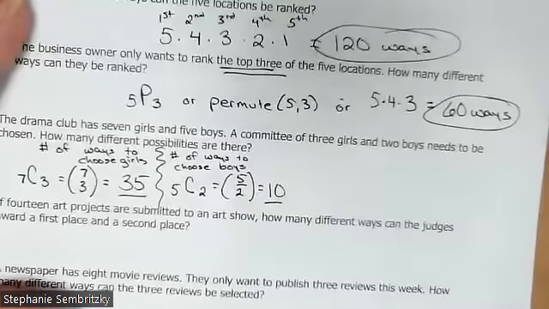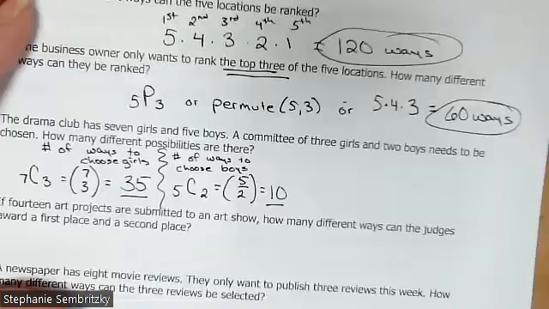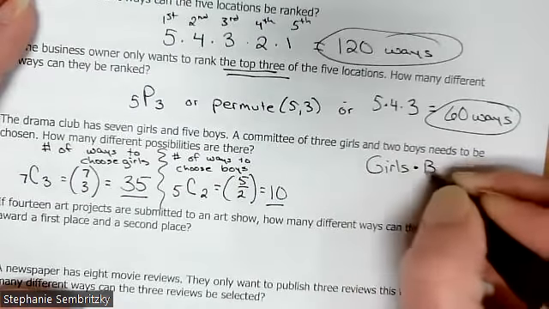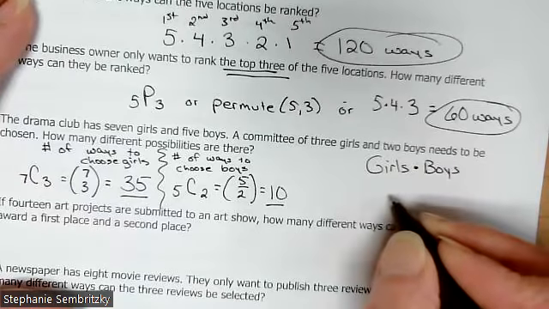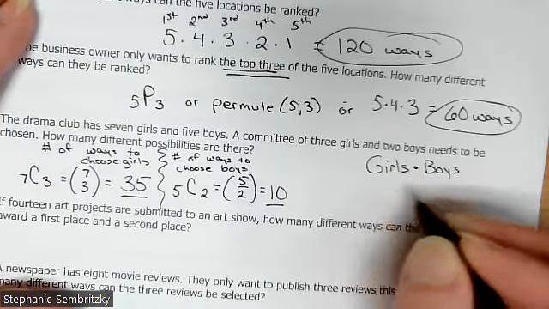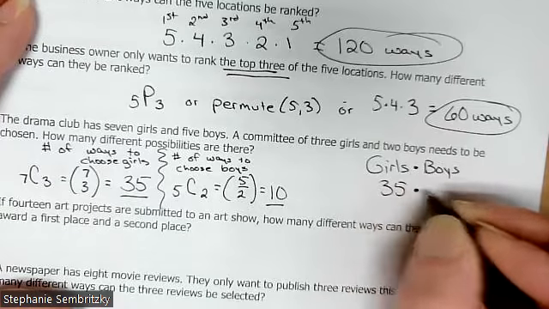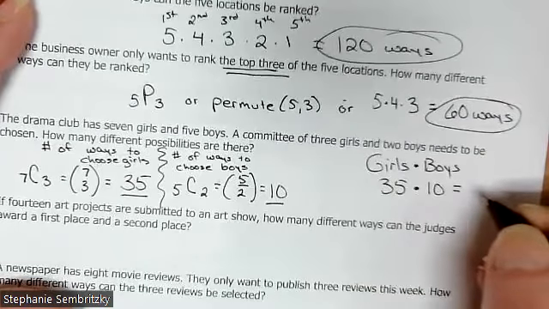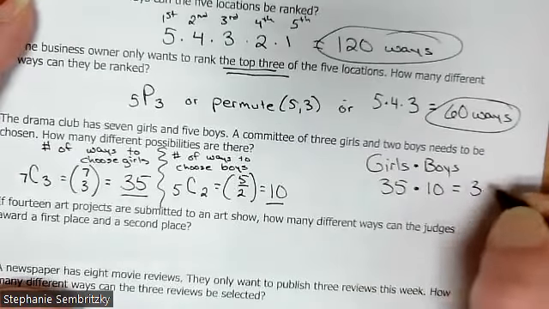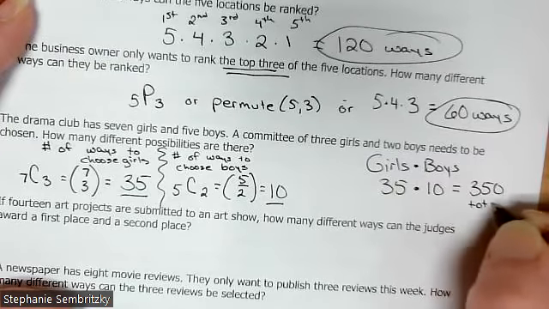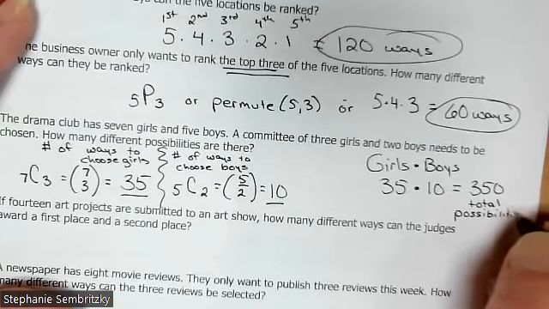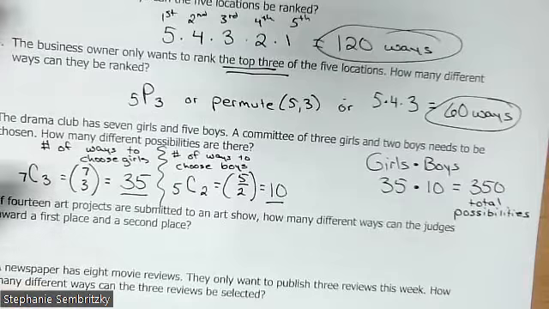Now, to get the total committee, I've got to take the number of possibilities for girls times the number of possibilities for boys. How many different ways were we able to select the girls? 35. And the number of ways to pick the boys? 10. So our total possibilities to set up this committee, 350. Total possible. That's a lot.